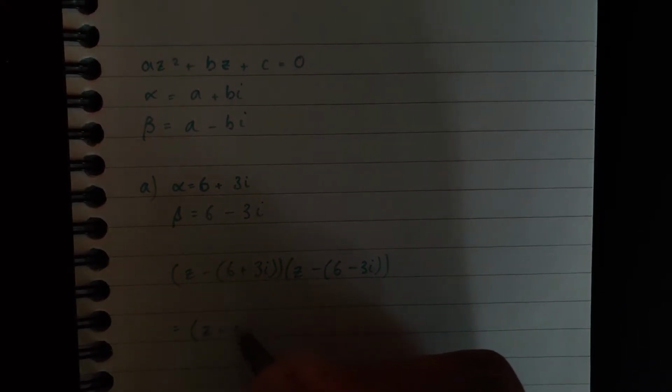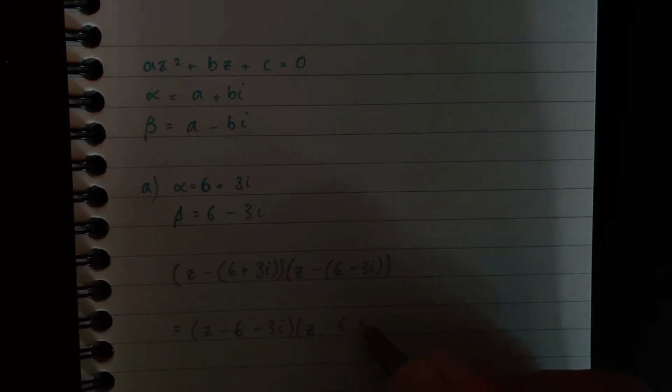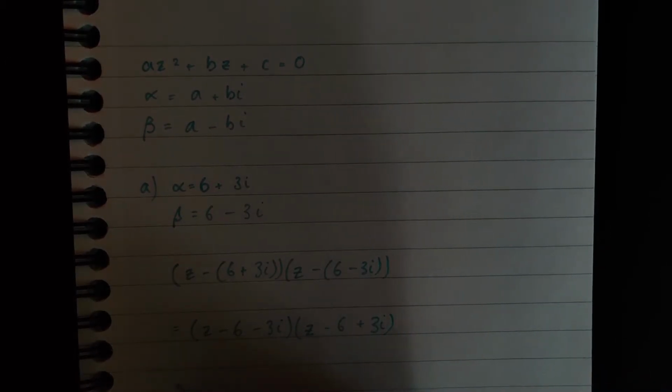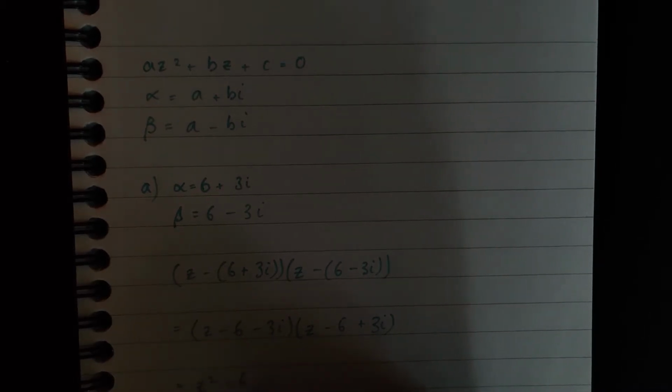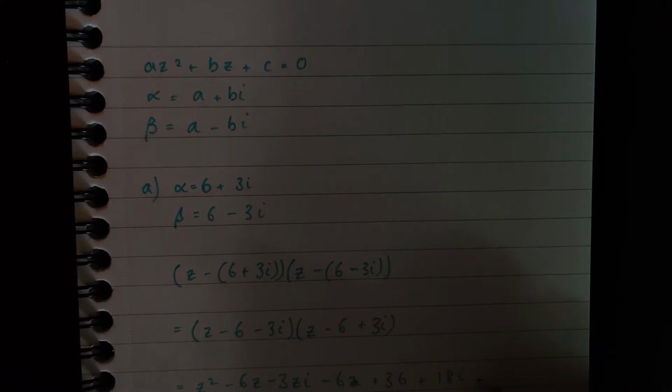So (z - 6 - 3i) multiplied by (z - 6 + 3i) is equal to z squared minus 6z minus 3zi minus 6z plus 36 plus 18i plus 3zi minus 18i minus 9i squared, which is also equal to plus 9.